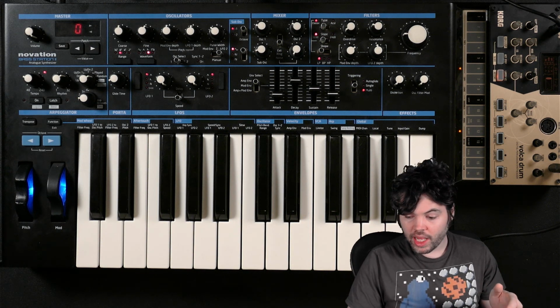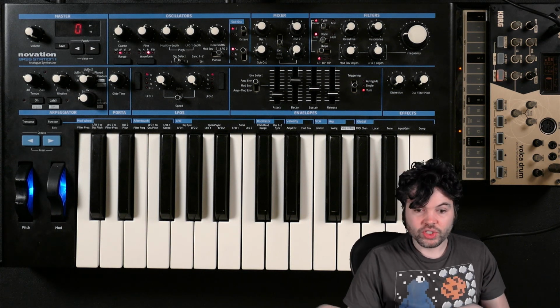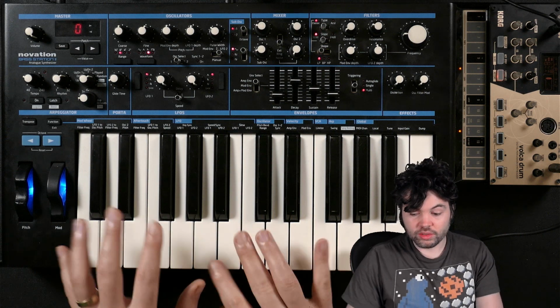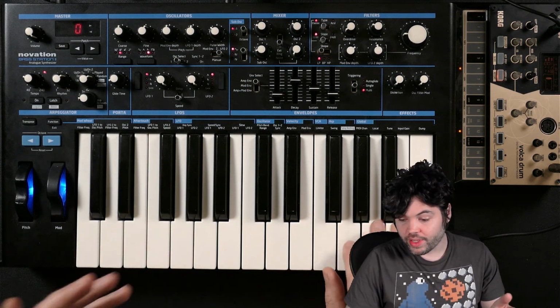I'm going to play a little improvisation in that same scale. I'll use both octaves and we'll just see how it goes.